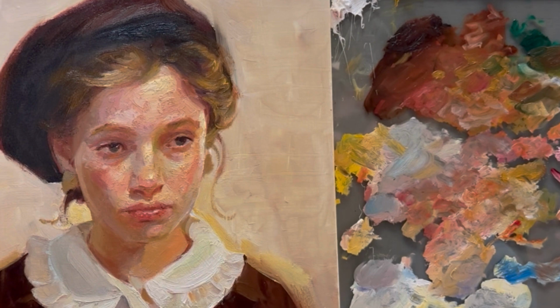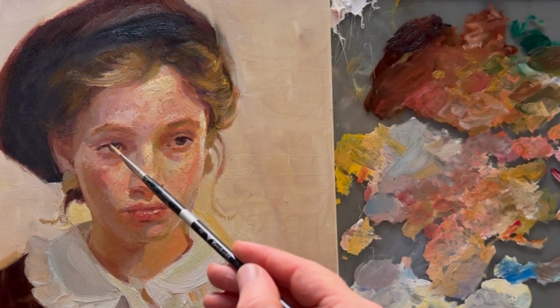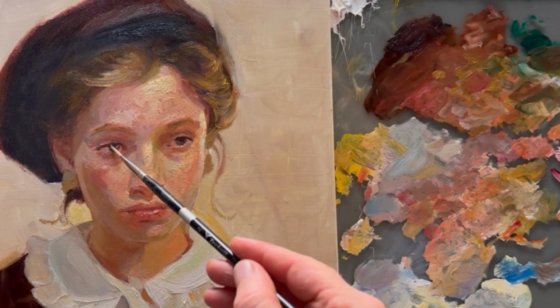The color of the eyes will be more evident on the opposite side of that highlight.